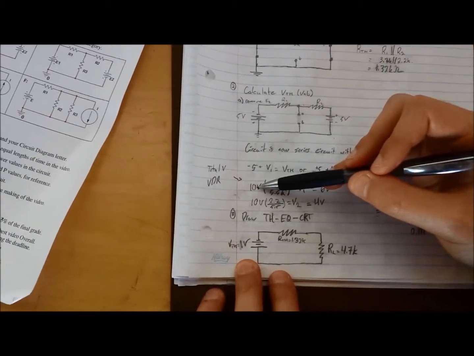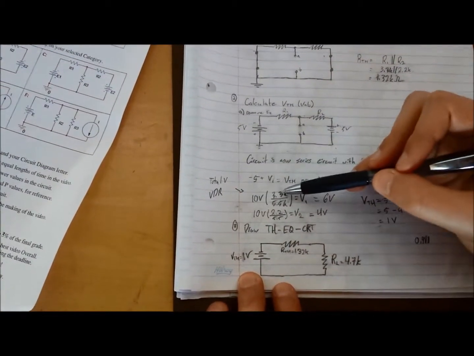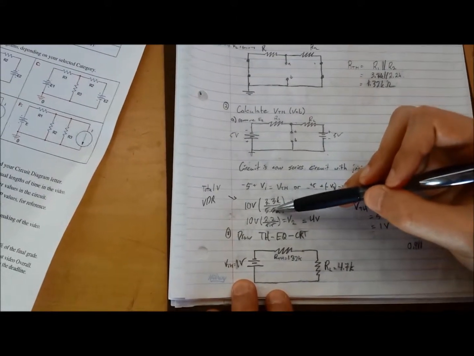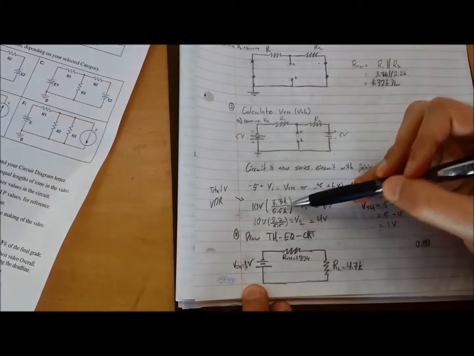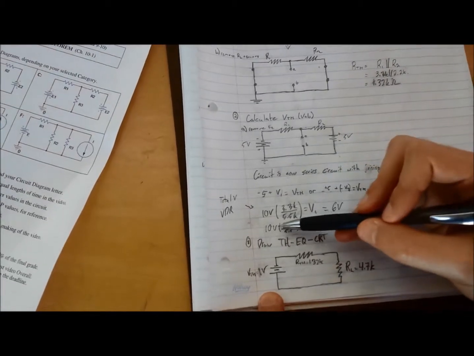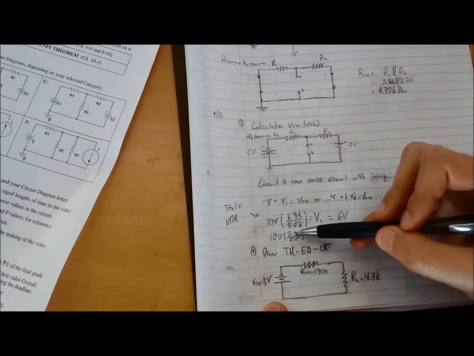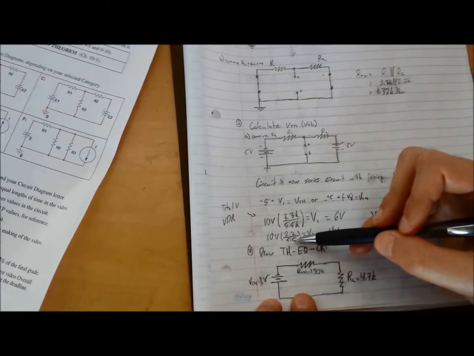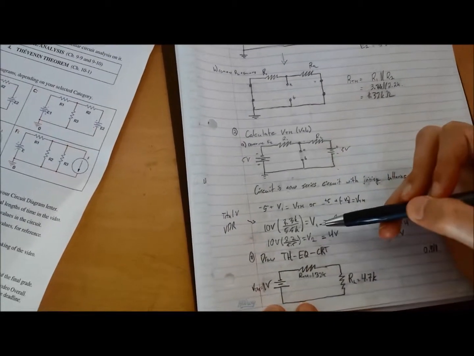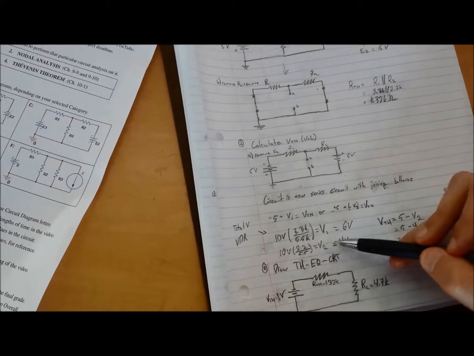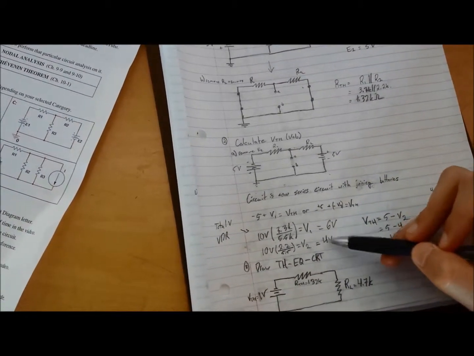Here the total voltage is 10. The resistor we're using is R1, which is 3.3, and the total resistance is 5 kilo ohms. And also here, the total voltage is 10 volts. R2 is 2.2, and the total resistance is 5.5 kilo ohms. So over here are V1 and V2. You can use either, which is 6 volts and 4 volts.